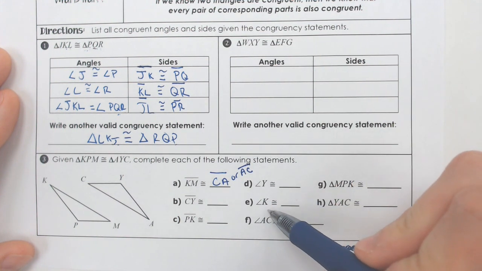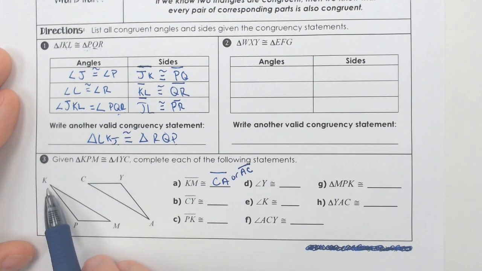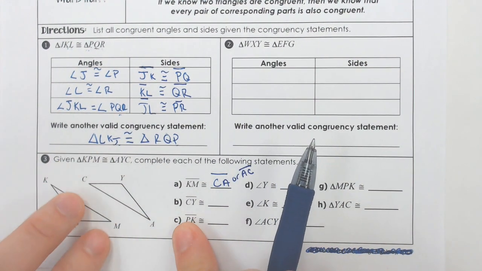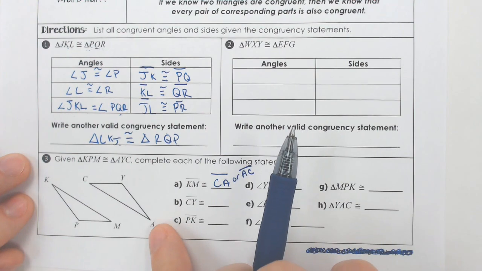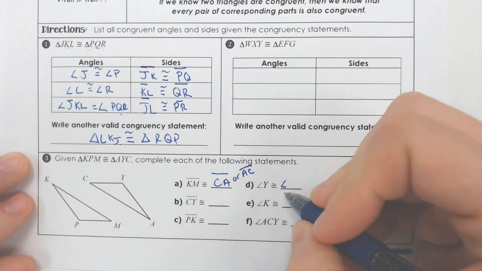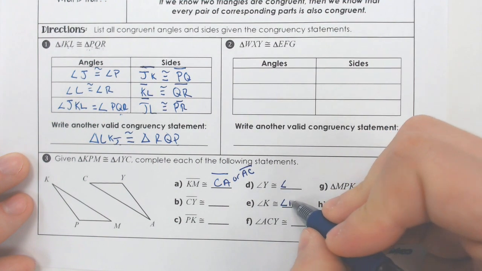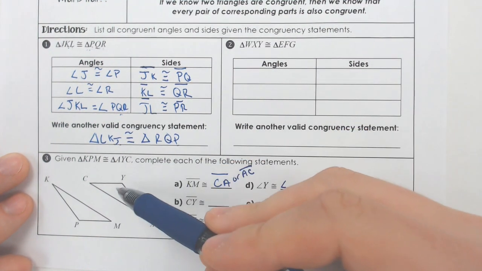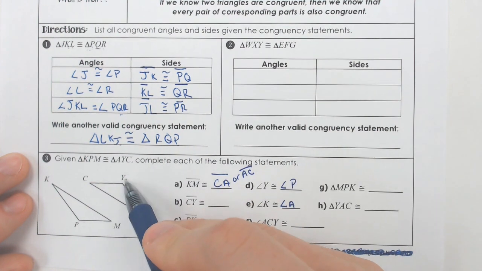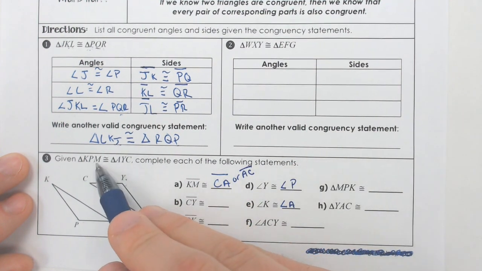What is angle K going to be equal to? Well, angle K is here, and if you notice that this triangle looks like it's kind of flipped over, angle A would be what relates to that, and the congruency statement also confirms it. I'm looking at the completely wrong thing. Angle Y clearly relates to angle P, so I'm going to fill that in. Y and P are equal to each other, and they're the middle letter.